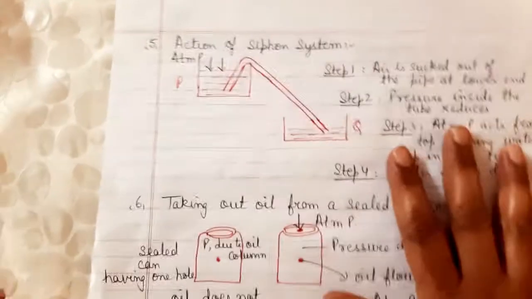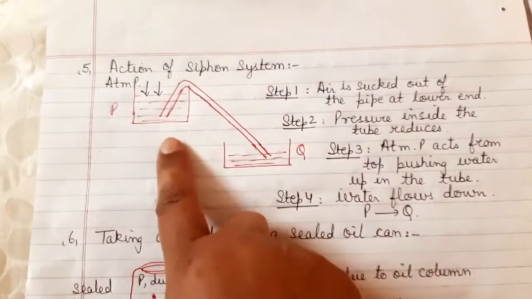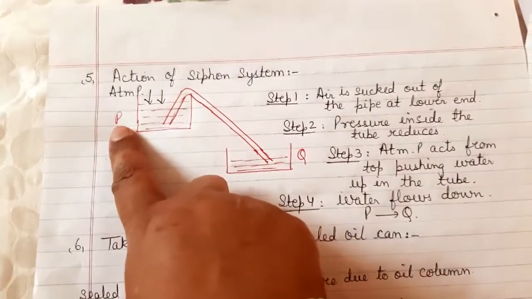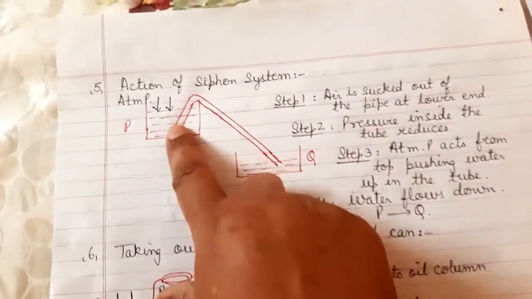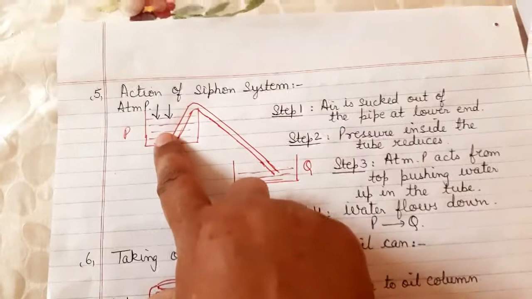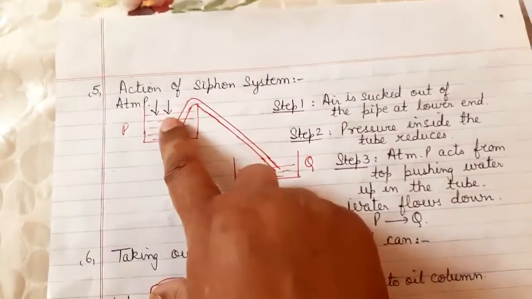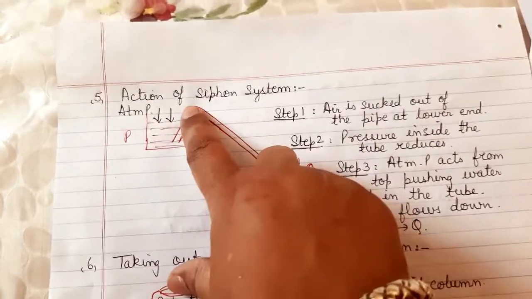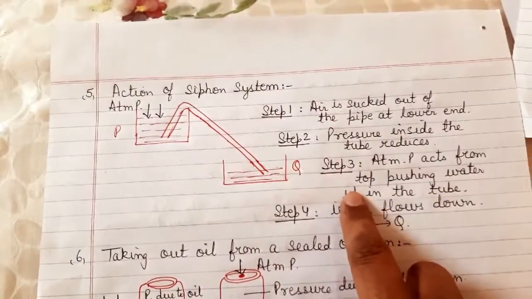Now let us look at the fifth example. This is the action of a siphon system. Now what is a siphon system? It is a system which has two tanks. I have named them P and Q. Now there is a pipe connecting vessel P with Q, and I want to force the liquid out from P to Q. Will it easily rise up? No, it is very difficult for the liquid to rise against gravity. Now how does it work? I have prepared a stepwise sequence for you.